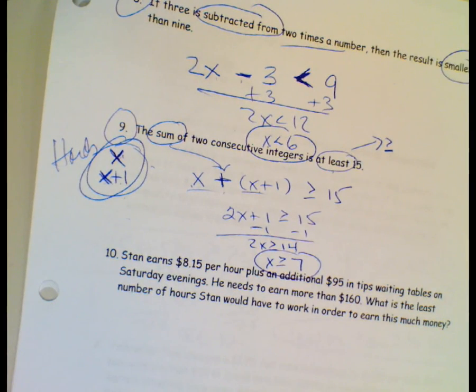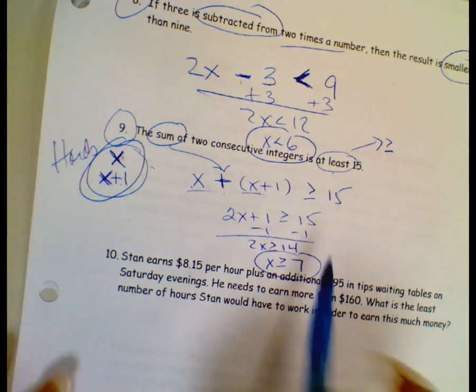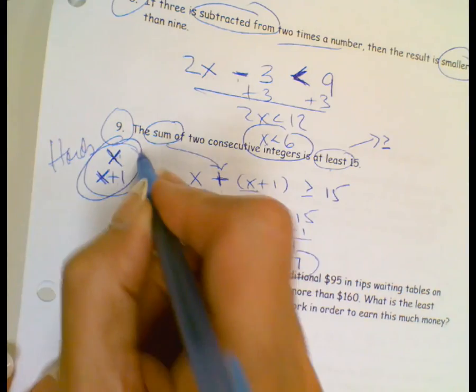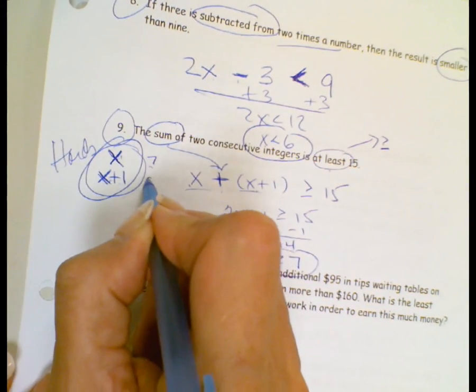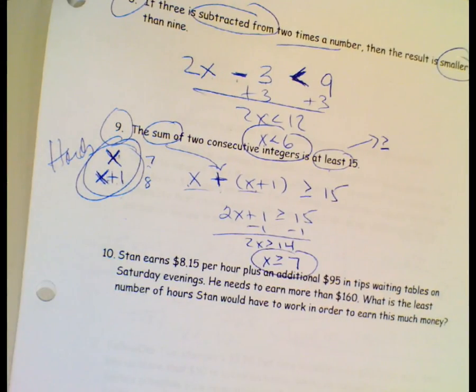So they didn't ask you to find the 2 numbers, but what are the 2 numbers? So x equals 7 means that if this is 7, what's 7 plus 1? It would be 8. And what's their sum? 15. That makes it 15.